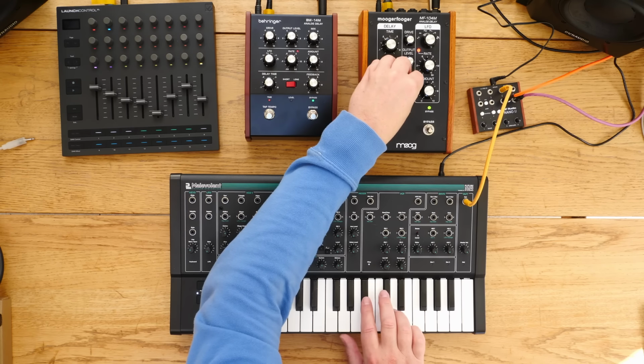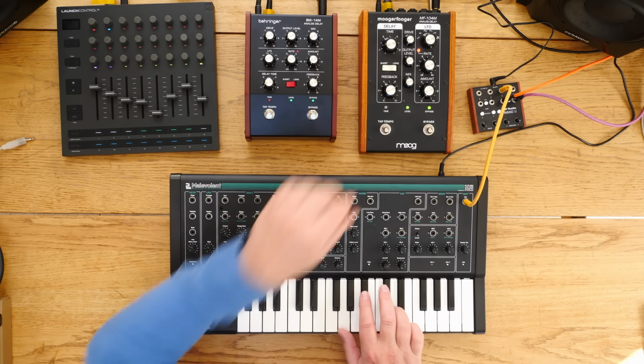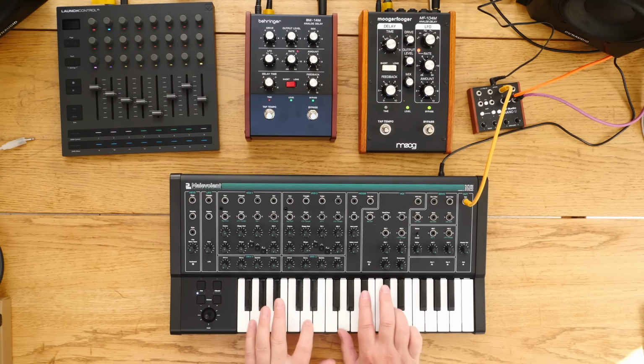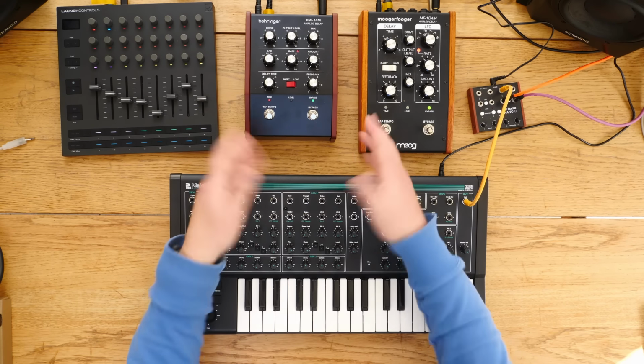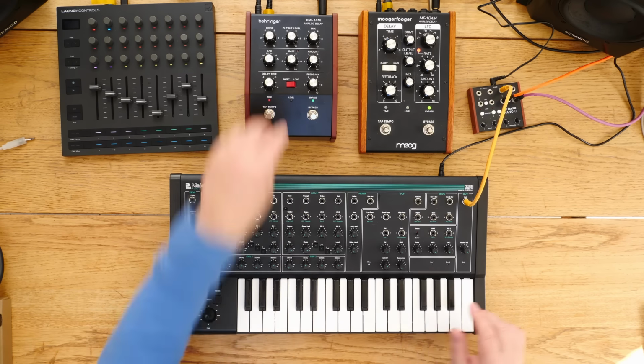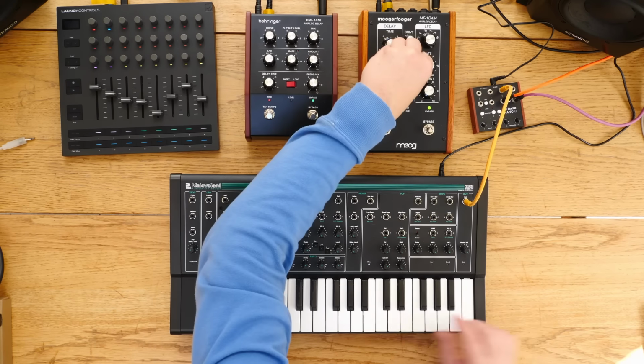Almost like a room reverb, that, isn't it? Let's try that on this. Same sort of effect, not exactly the same sound. And again.